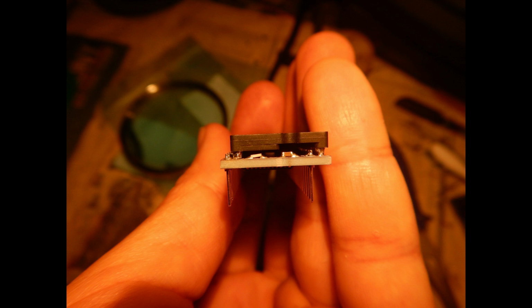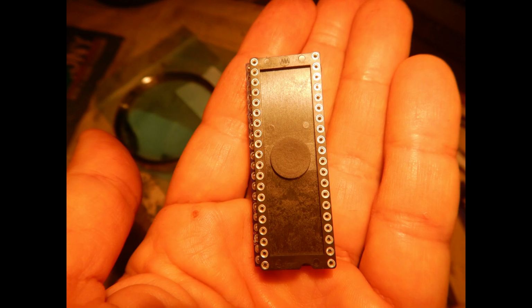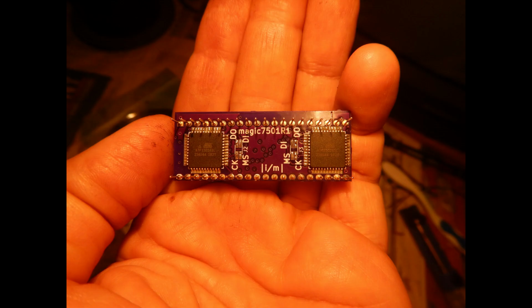This second revision is better looking and also not as tall as the previous one. It still has almost the exact footprint of the original CPU. And the two CPLDs are now both on the bottom side of the little PCB. Let's see if it also works.